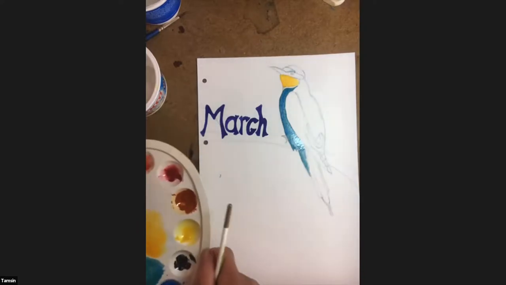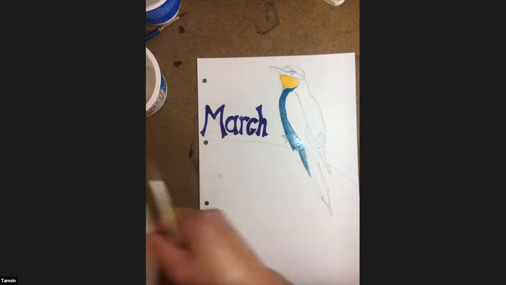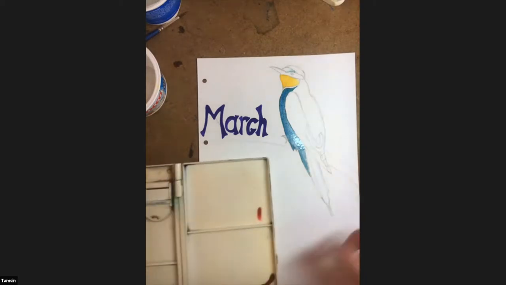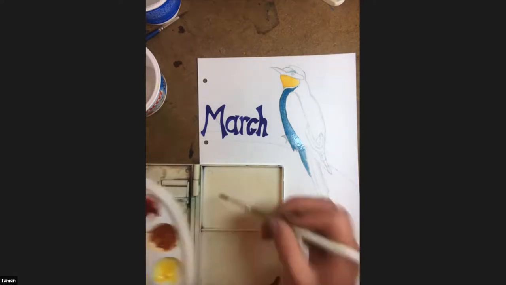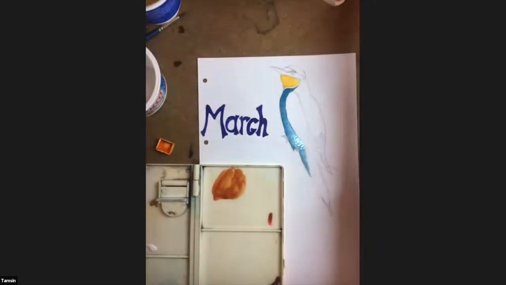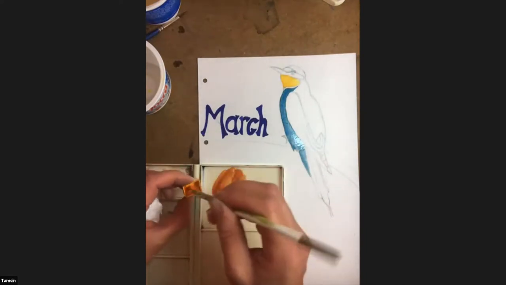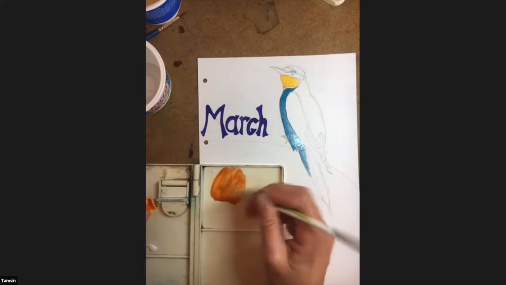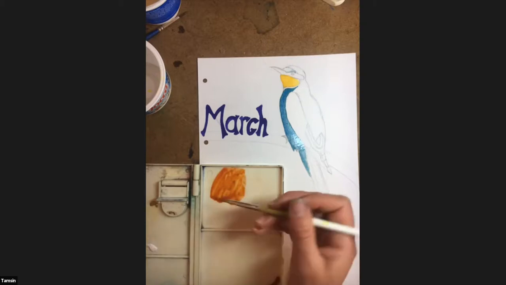I've run out of palette space now. I'll bring in my other half clean palette. And so I'm taking this light brown, and if you mix that with orange, we should get the colour we need.